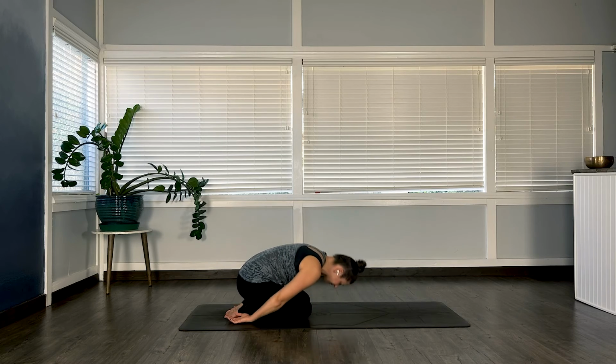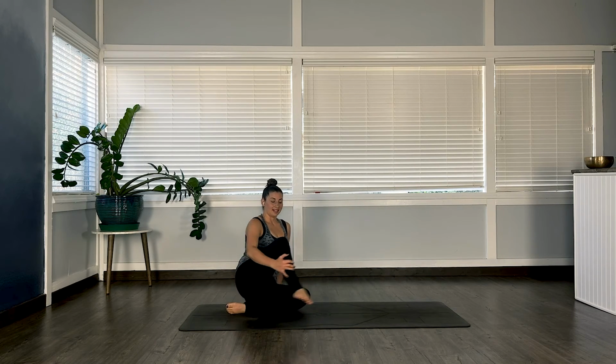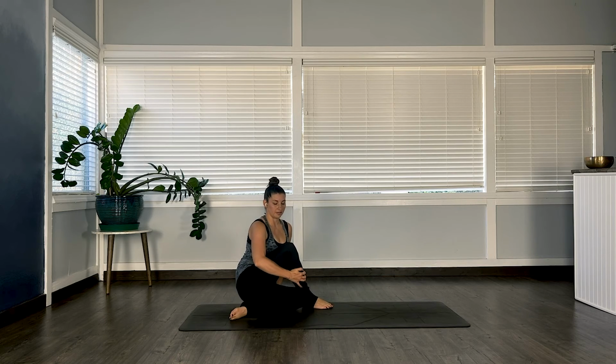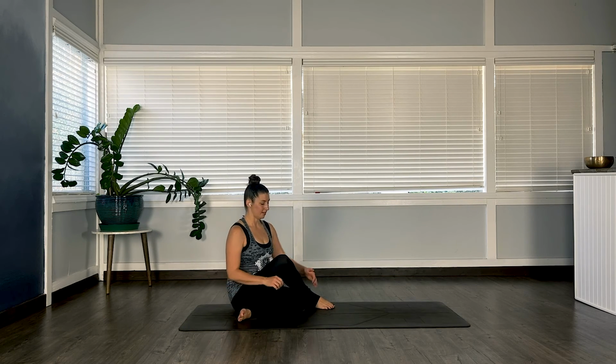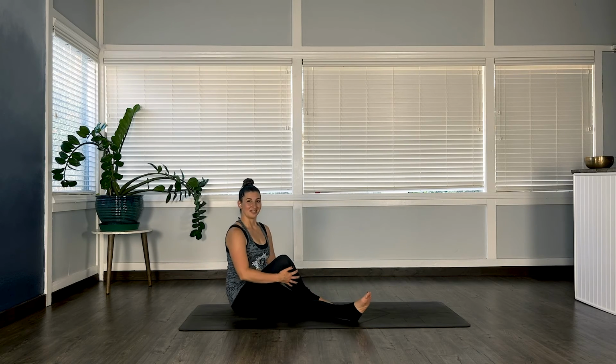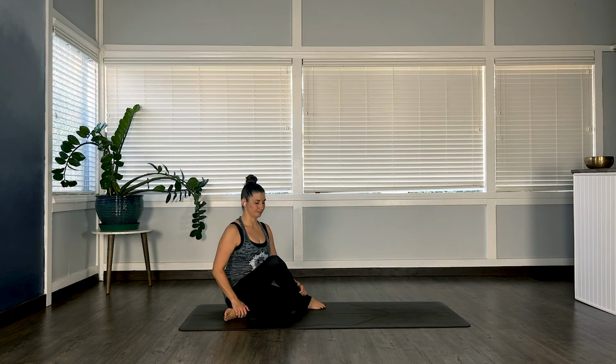Inhale, come to seated. Hips to the left. Our right leg crosses over the left. Both of the sitting bones on the floor. If you have an issue with your knee, you can extend the left leg straight. If not, go ahead and keep it bent.